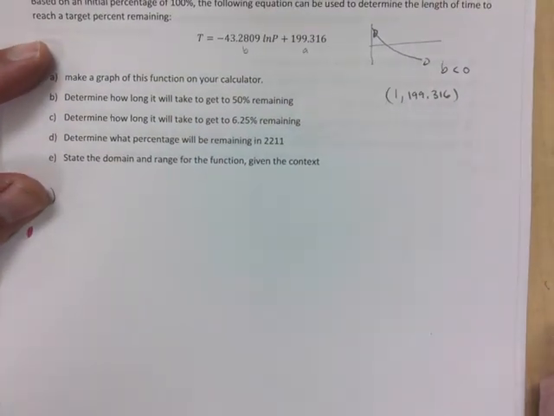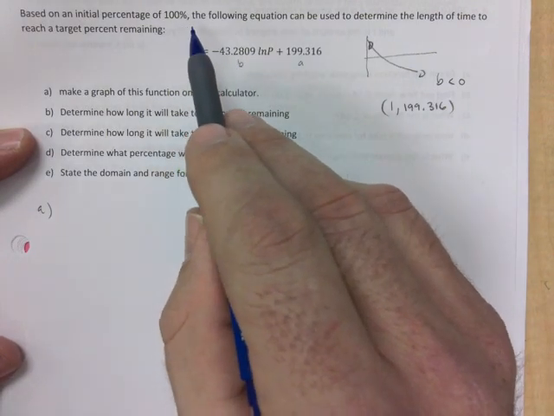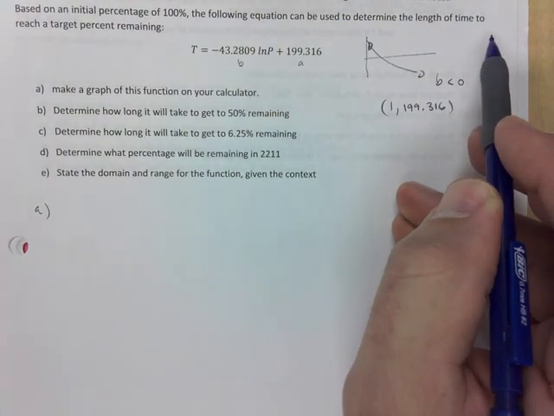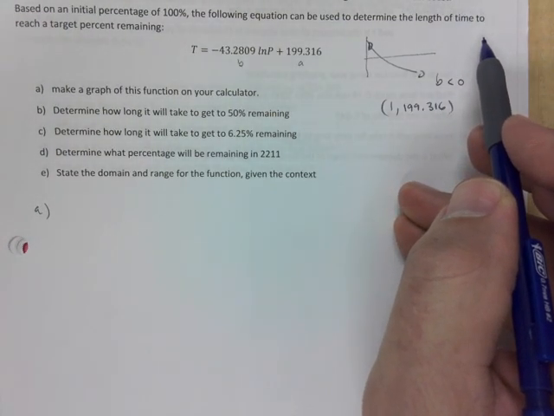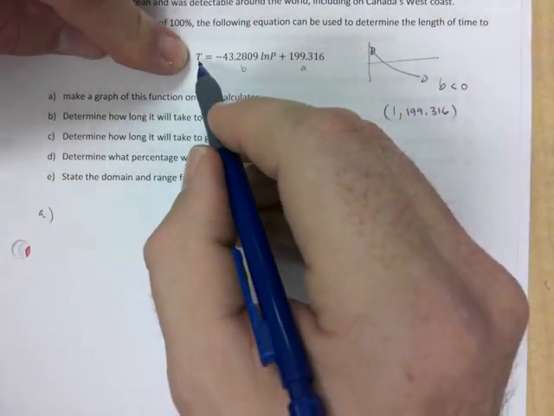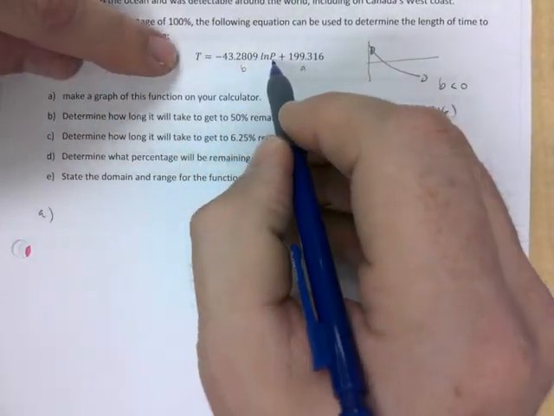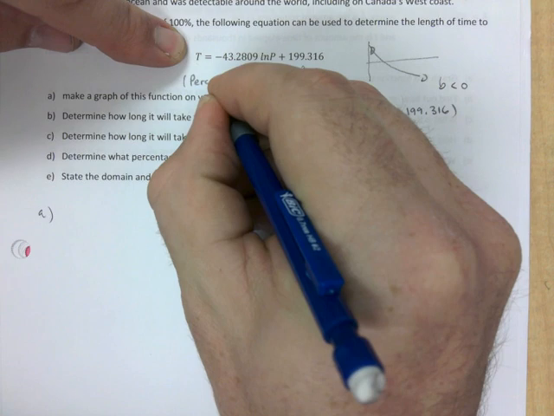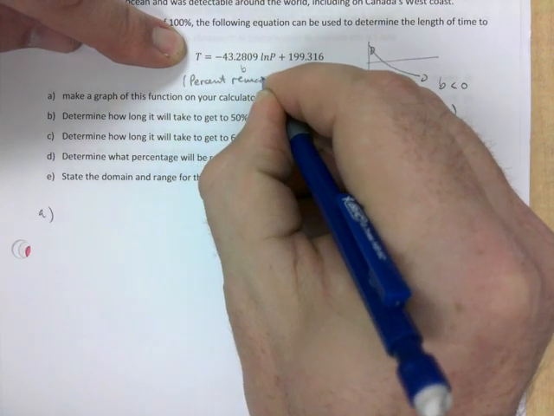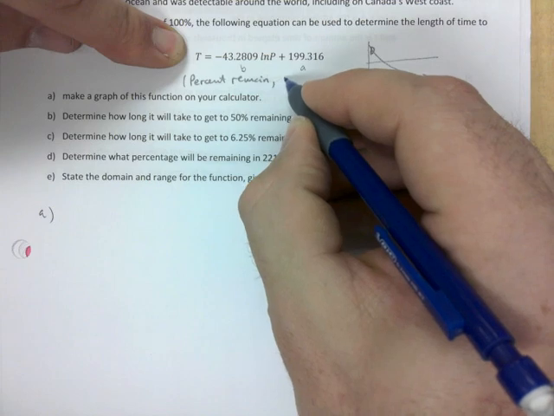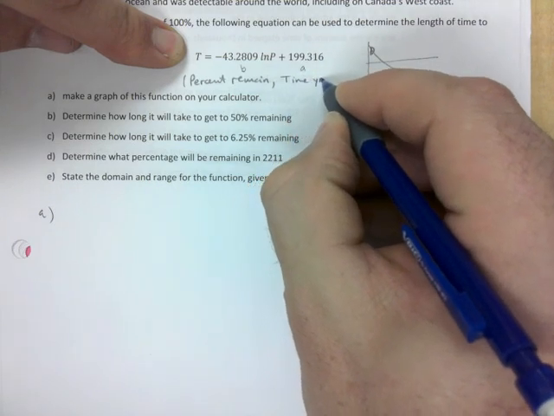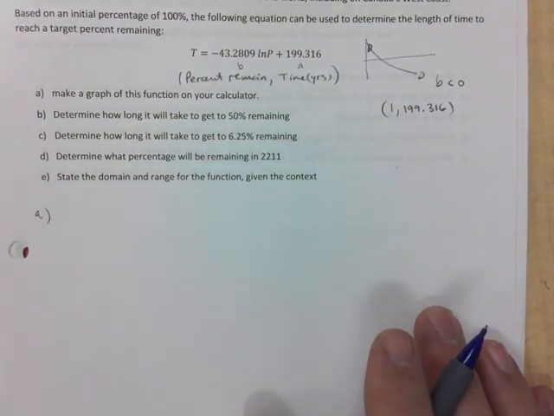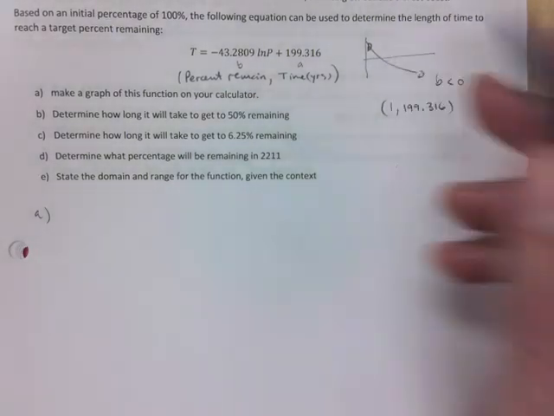Length of time based on the initial. It doesn't say if it's in years or anything, so we're just going to say T is for time and P is for the percent remaining, and this is going to be time in years. We're just going to assume that, since it didn't say anything. So the x-intercept, we're going to find that.